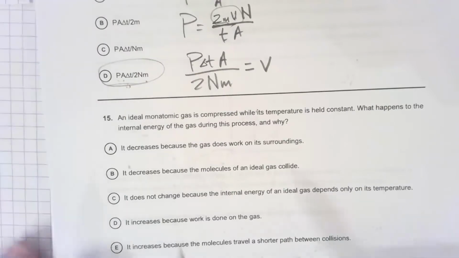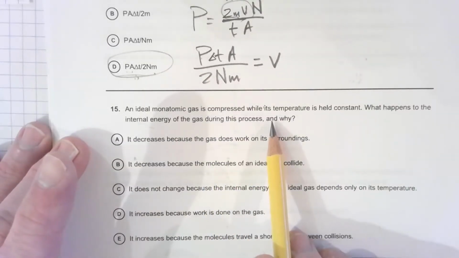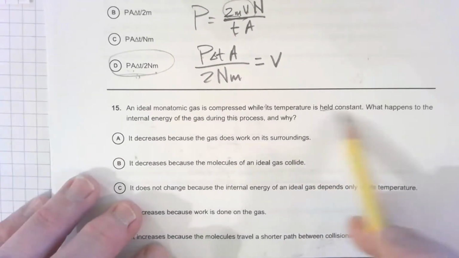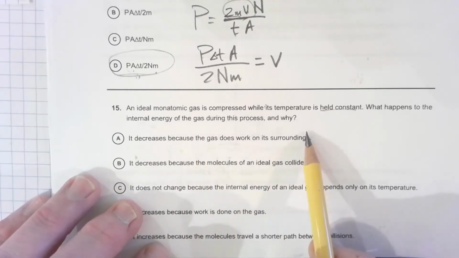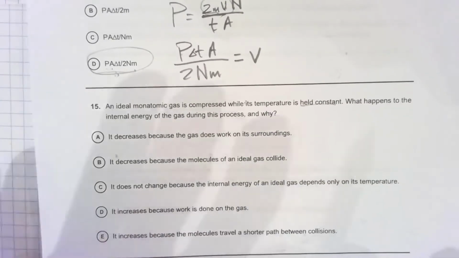Alright, an ideal monatomic gas is compressed. So that's work done on it, while its temperature is held constant. What happens to the internal energy of the gas in this process? Oh! Classic trick question. Sort of trick question.